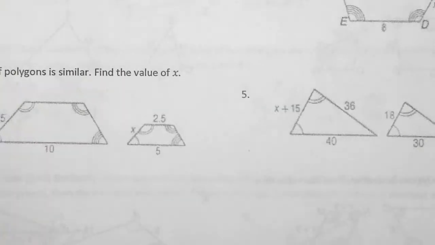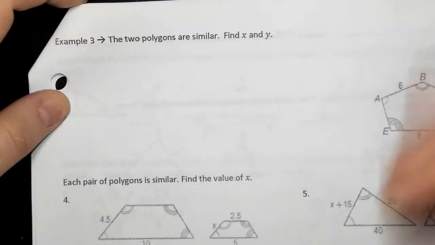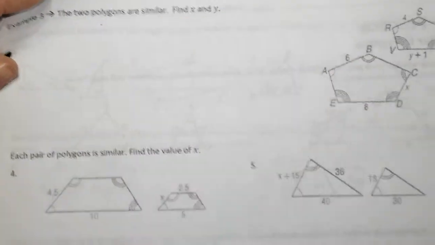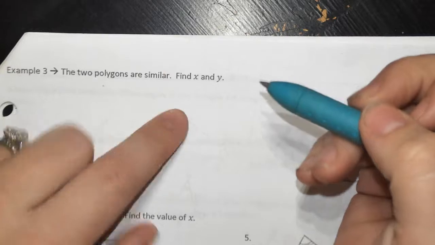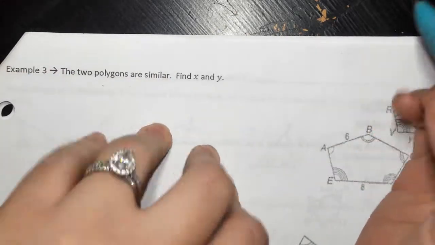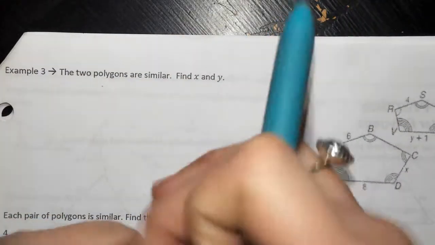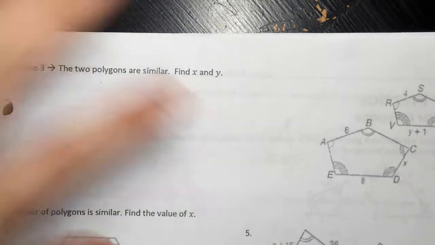Alright, skip 3 for now. Let's go to the back. Okay, so now we're no longer proving they're similar. We are told that they are similar. Okay? I'm telling you, they're similar. You don't have to prove it. Now that they're similar, they have the same scale factor. So let's find X and Y.